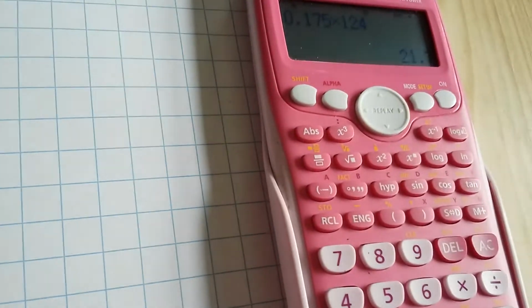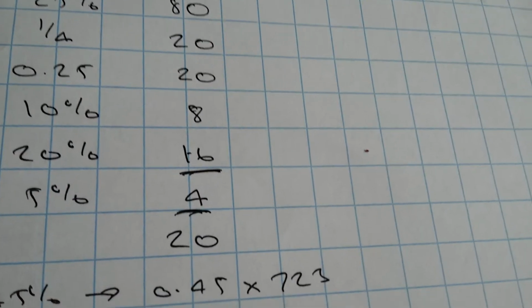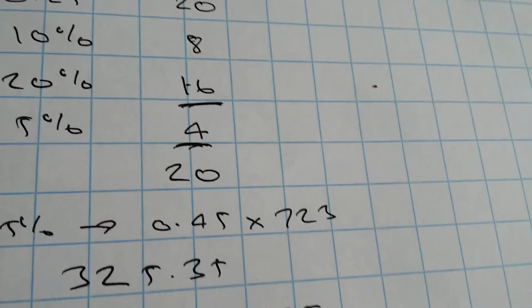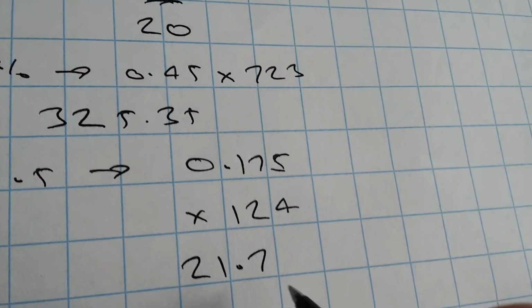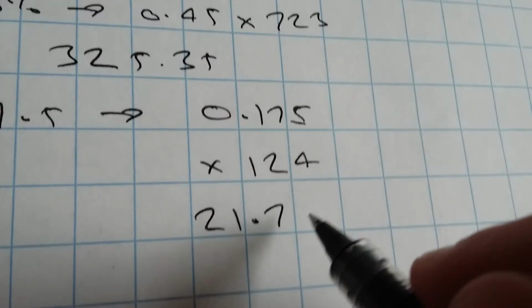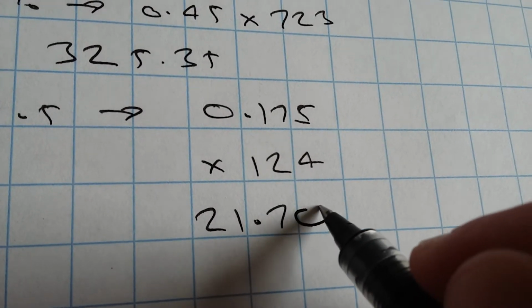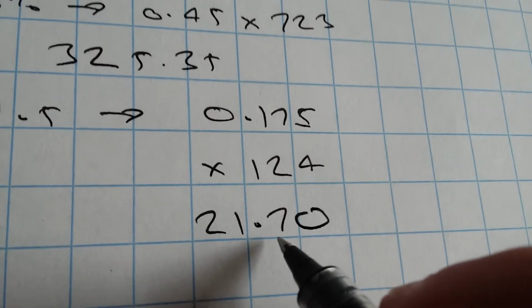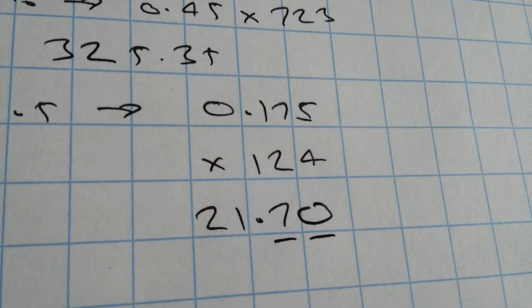It says to 2 decimal places. So 21.7, although it's the answer on the calculator, is not to 2 decimal places. Strictly speaking, you should give that as 21.70. Then you have got 2 decimal places.